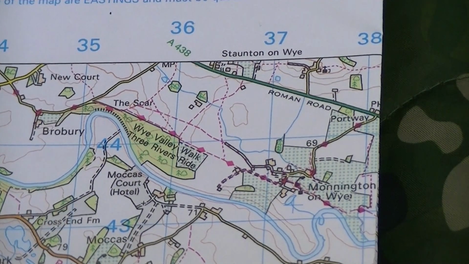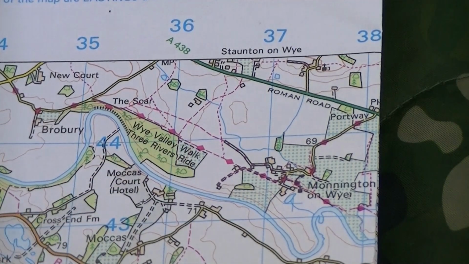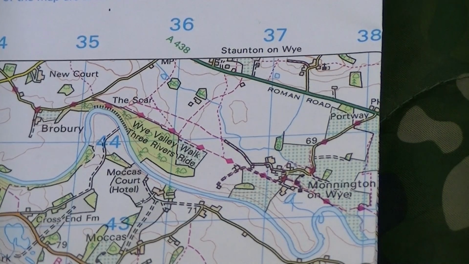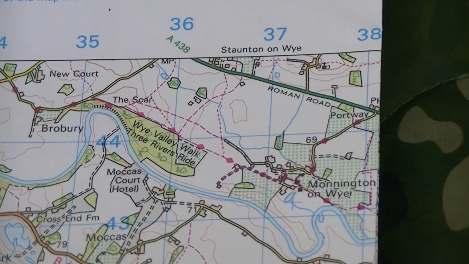Now for a 1:50,000 scale map, you can't go any more accurate than that, because this map is only accurate to 100 metres. So anyone that tells you they're going to give you an 8-figure or a 10-figure grid reference, which obviously gets more and more accurate, you can't actually take one from this map. So what we're going to do now is change maps to a 1:25,000 map and get a more accurate 8-figure grid reference.